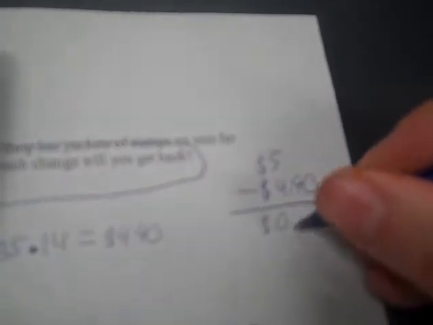So now, after you divide, you come over here. You take your 35 cents, because now you know what you're going to multiply by. You're going to multiply by 14. So 0.35 times 14, and I get 4.9. So it'd be $4.90. And that's what I subtract. So 5 minus 4.90 is 0.1, which means 10 cents. Okay?